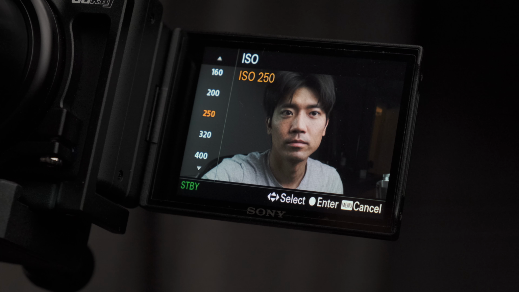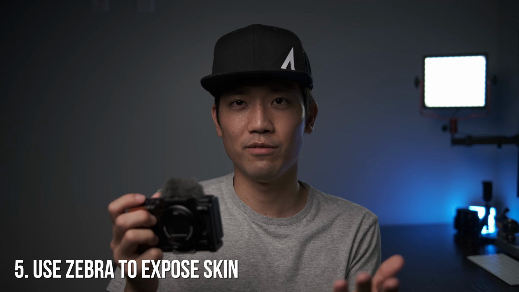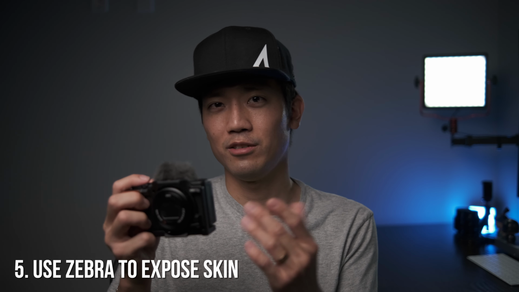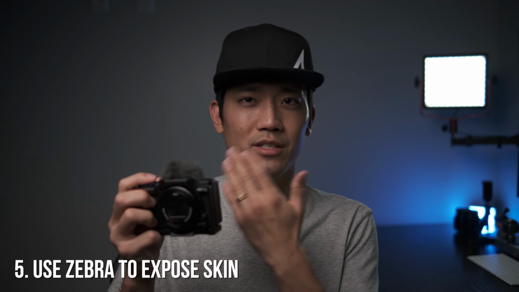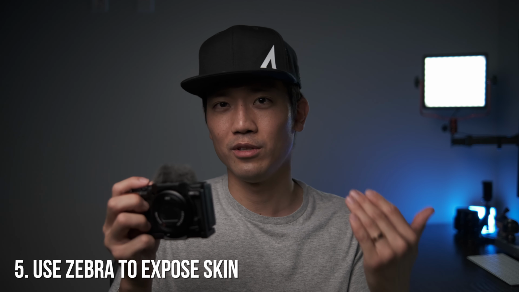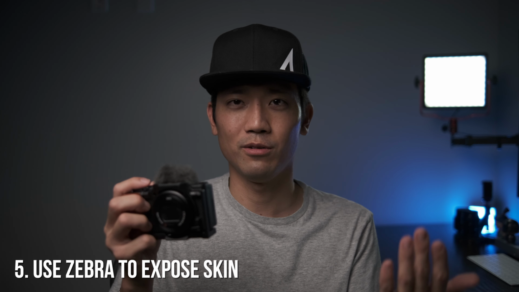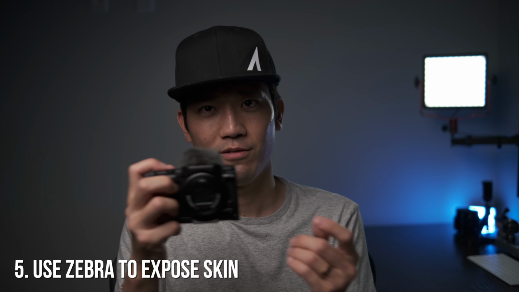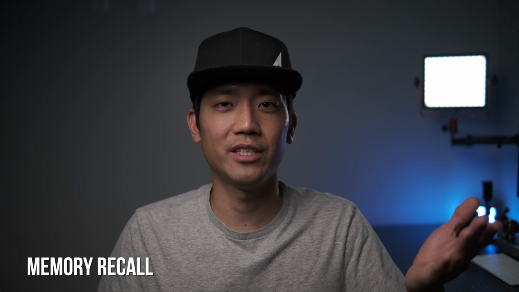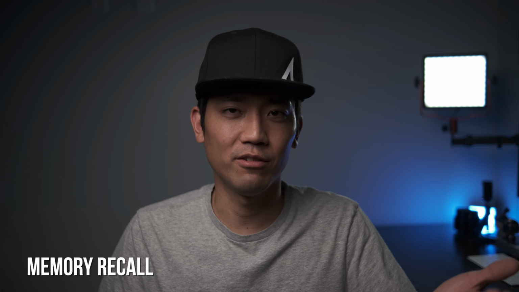So what I do is I set the zebra button somewhere, in one of your function menus. And so I just quickly turn it on to see if there are any zebras on the skin. If there are, lower the light, and then when it goes off, I just turn it off and I start recording it. So the last bonus tip is using your memory recall feature.